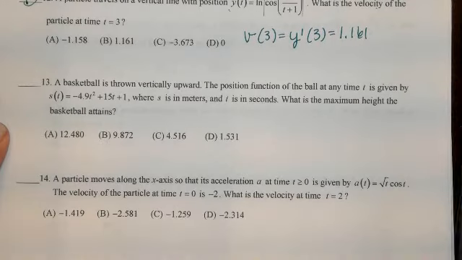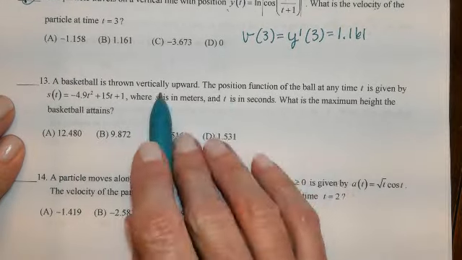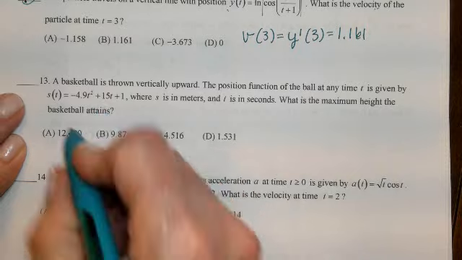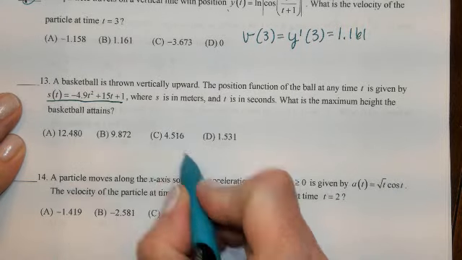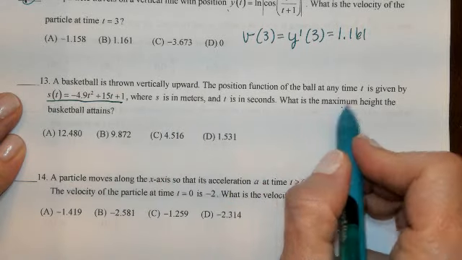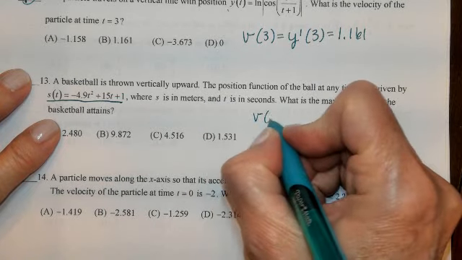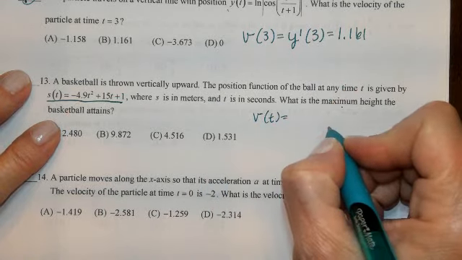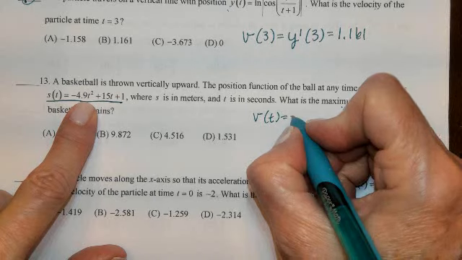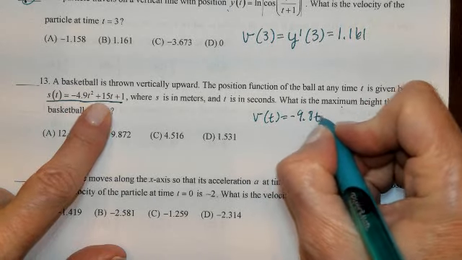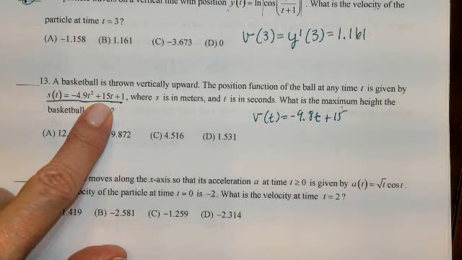Okay. A basketball is thrown upward. The position is given by this. What's the maximum height? Well, for the maximum height, I go to find the velocity. The velocity will be negative 9.8t plus 15.